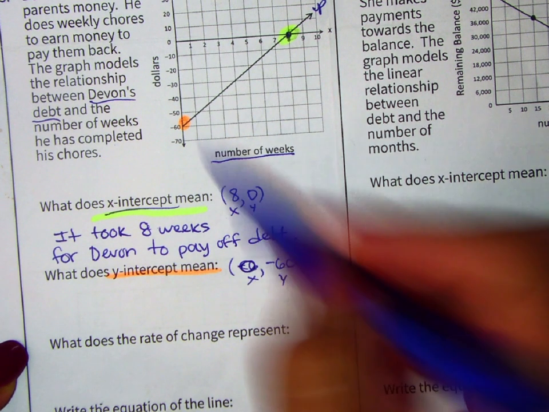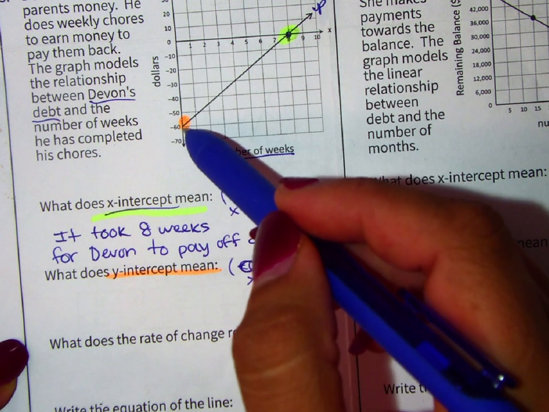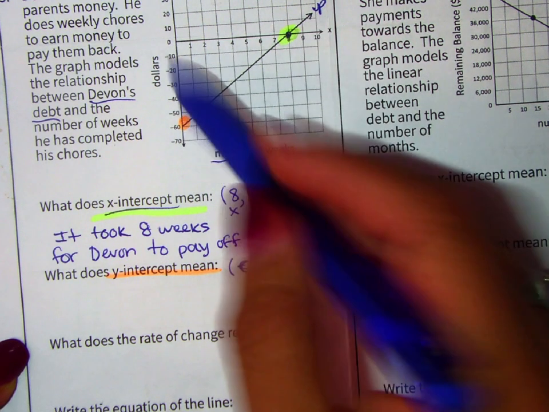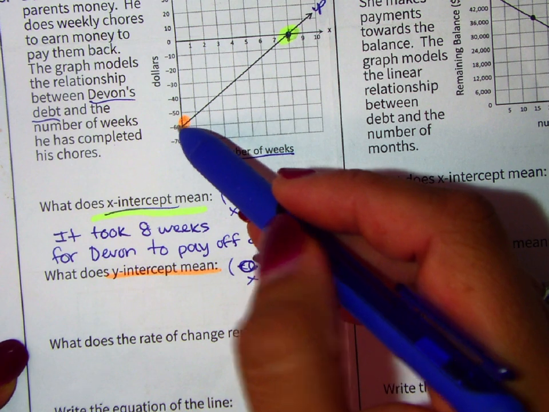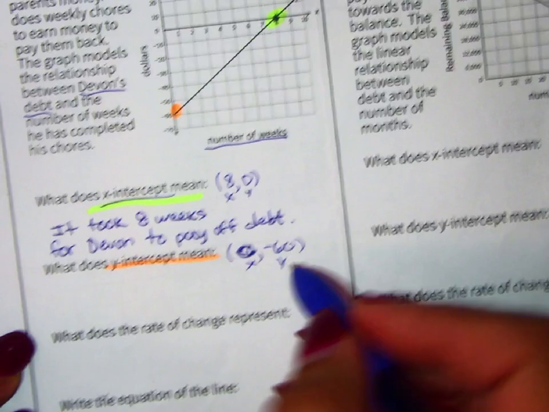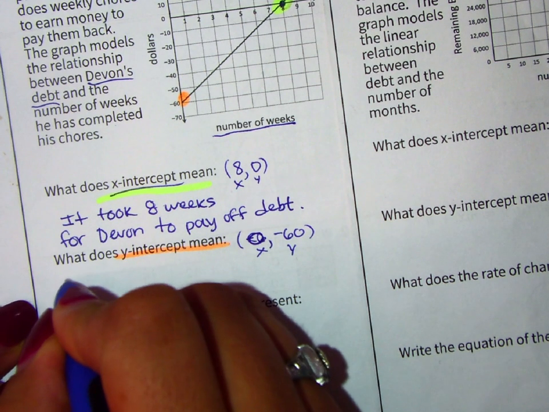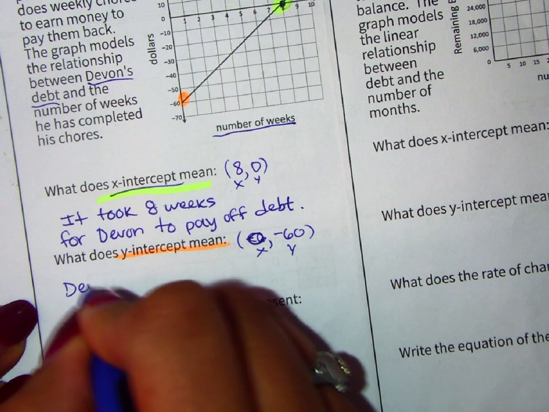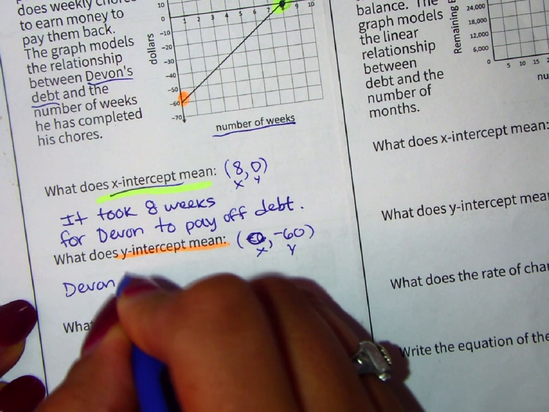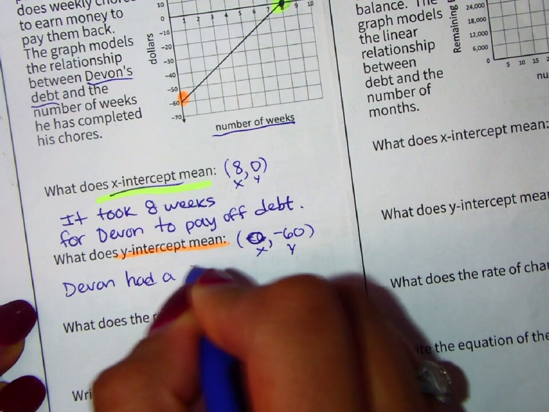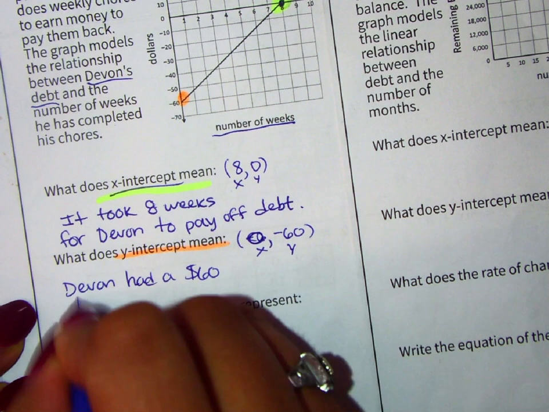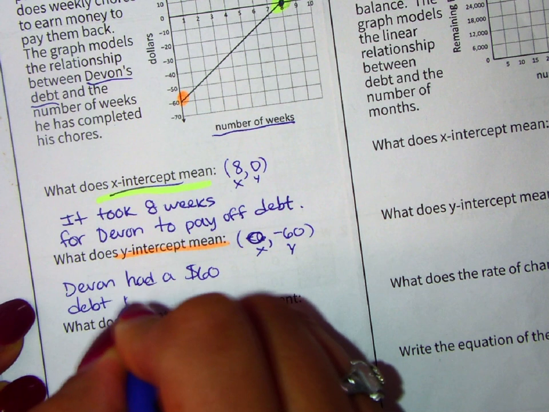So if it's 0 weeks, that's when it started, before any chores were done. And that was the debt that he had. So we can assume that this is the amount he borrowed from his parents. So Devin had a $60 debt with his parents.